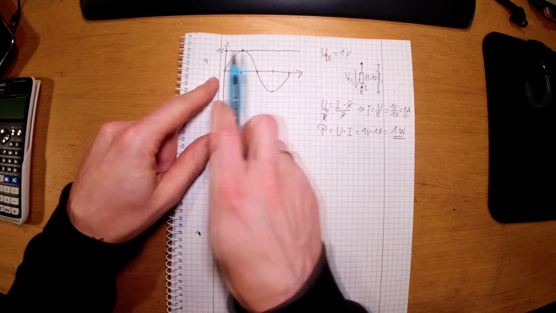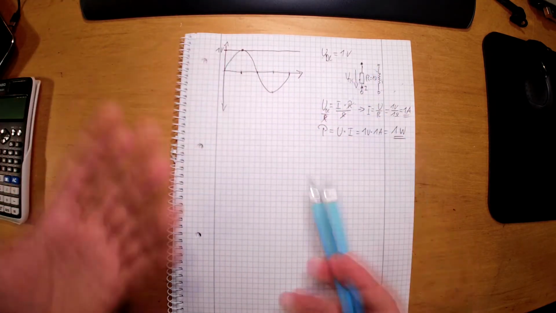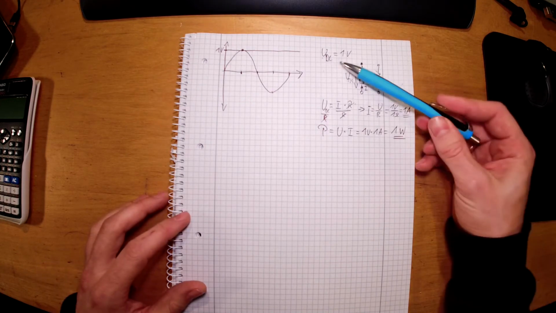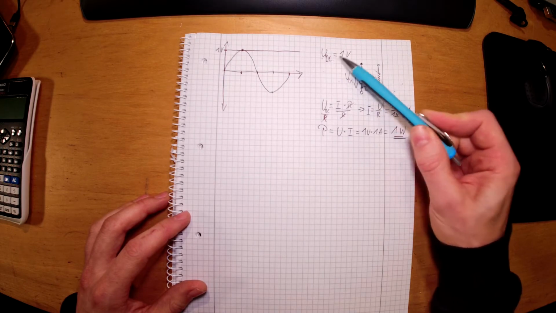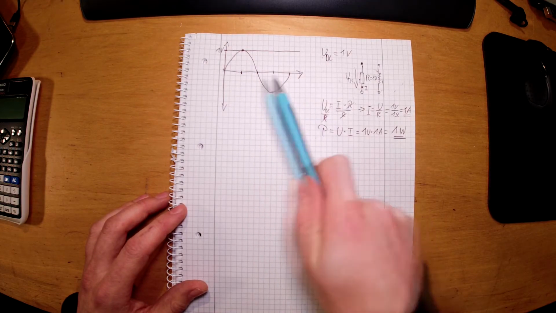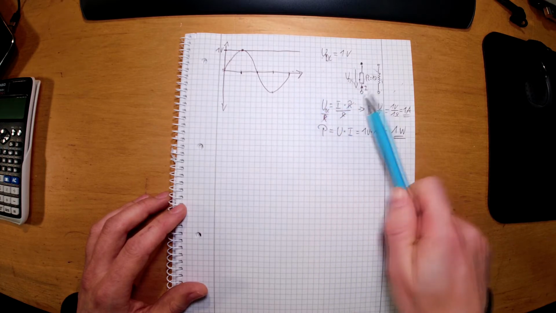Then we don't have a DC signal, we have the sine wave. But what is the value we can calculate with when we don't have a constant DC value? That's a problem. We have an alternating value. So at all these times we have different voltages.